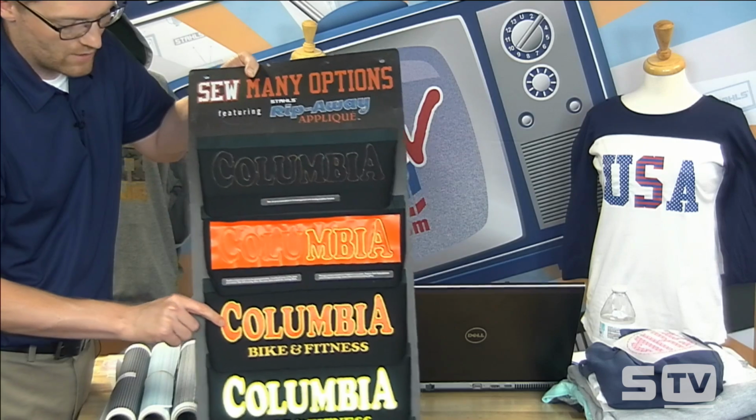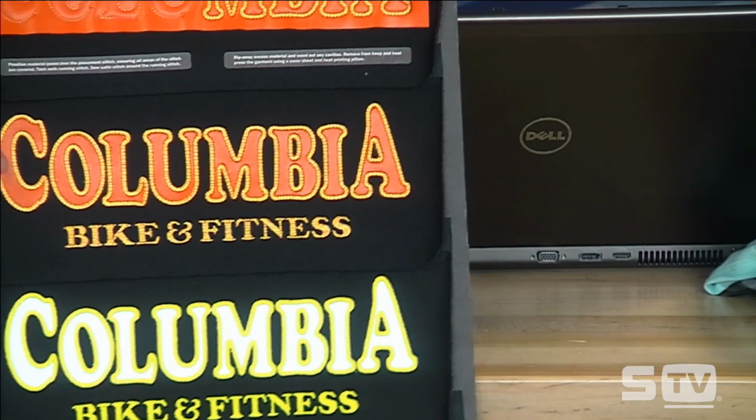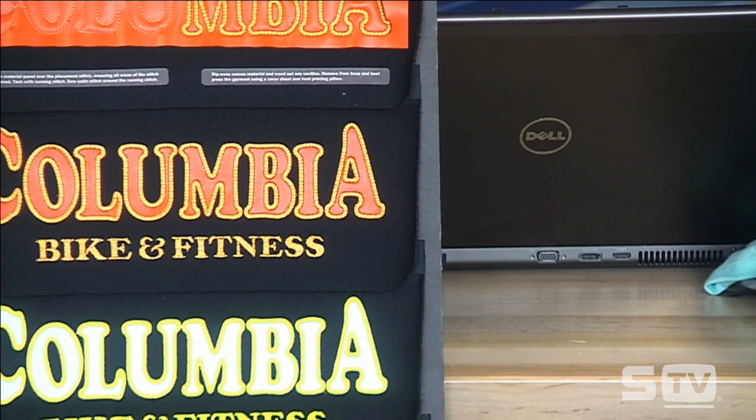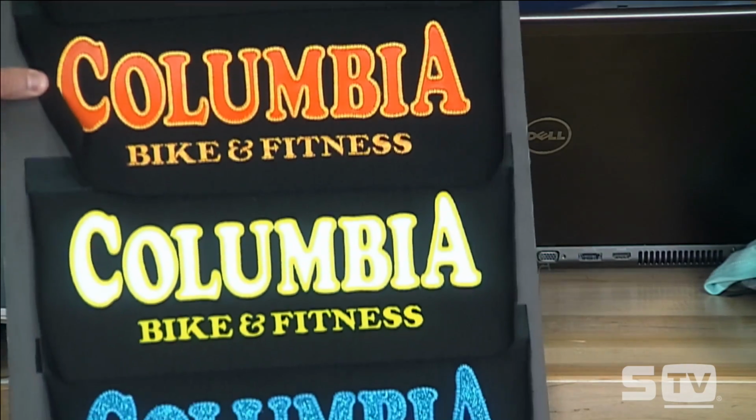Now I'll lift this up and you can kind of see, if we zoom in a little bit closer here, you can see the completed result. And so this is thermofilm. It's been completely ripped away, and you have to finish that with a heat press. Now I'll show you some other finishes.